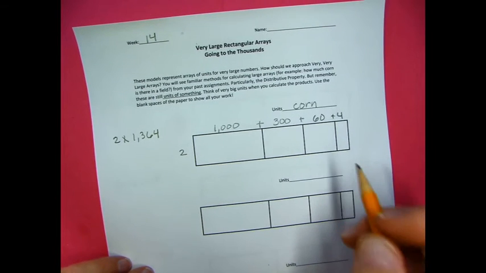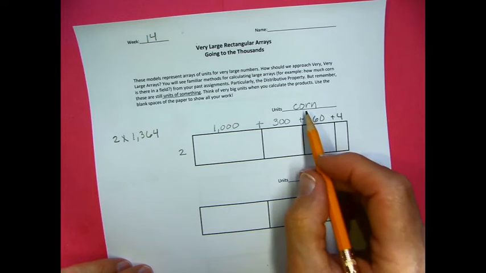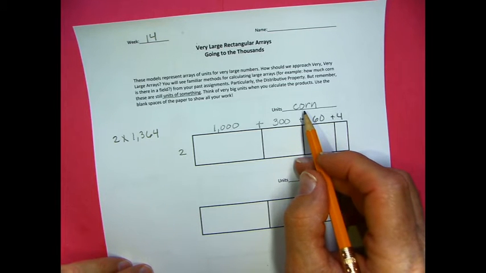The only thing that's different is that we're counting units of corn using multiplication instead of counting them individually like we did with dots.